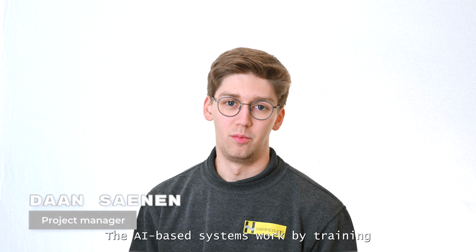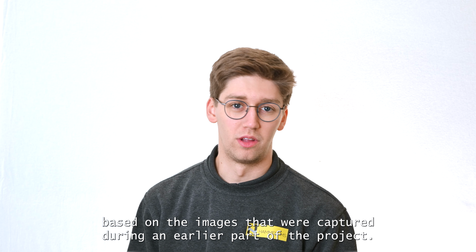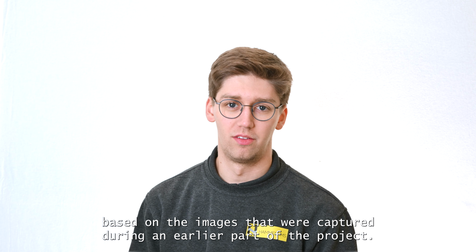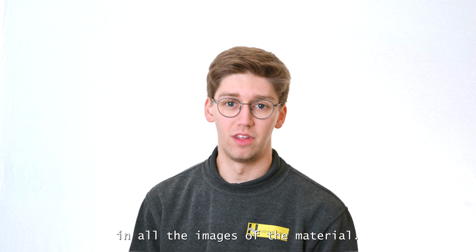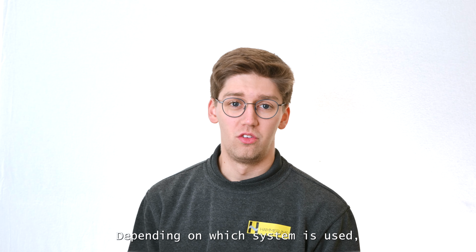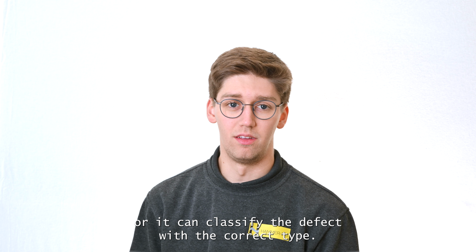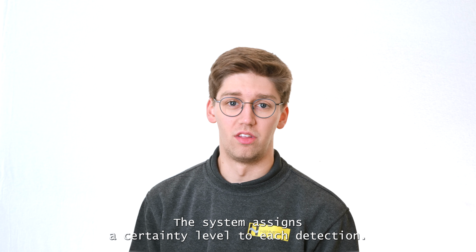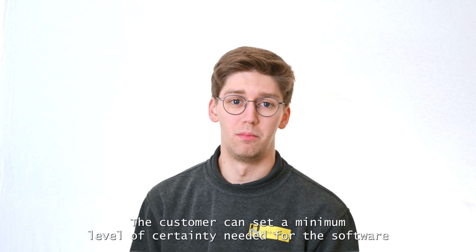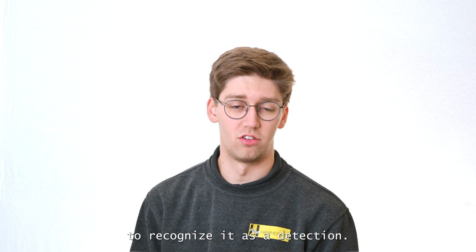The AI-based systems work by training one or multiple AI models based on the images that were captured during the earlier part of the project. The system then uses the AI system to find defects in all the images of the material. Depending on which system is used, it can either highlight anomalies or it can classify the defect with the correct type. The system assigns a certain level of certainty to each detection. The customer can set a minimum level of certainty needed for the software to recognize it as a detection.